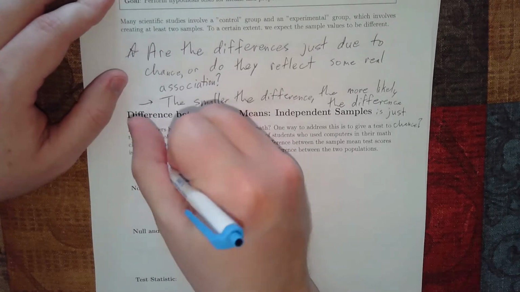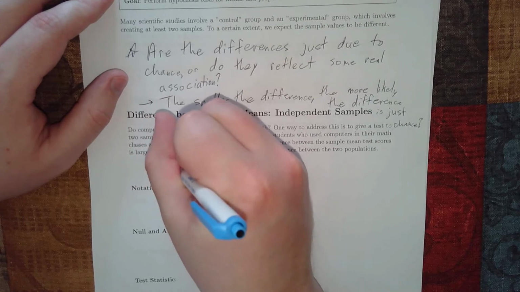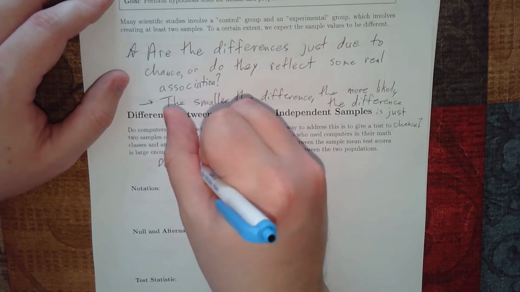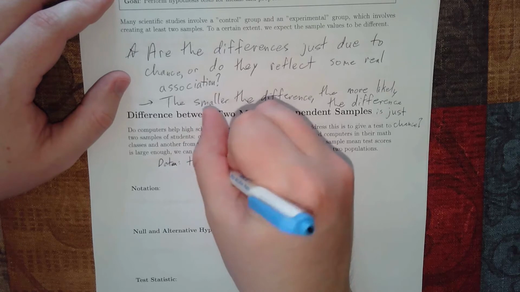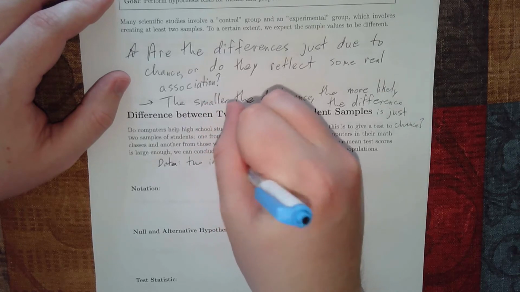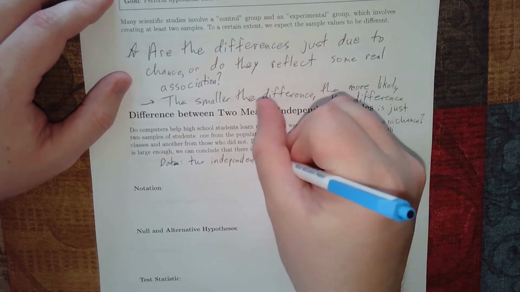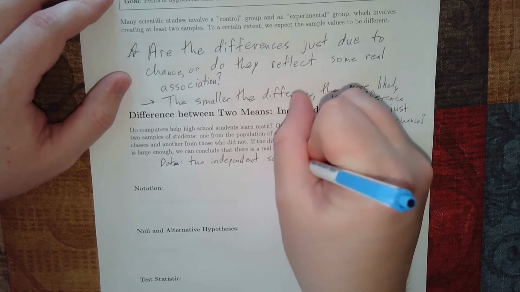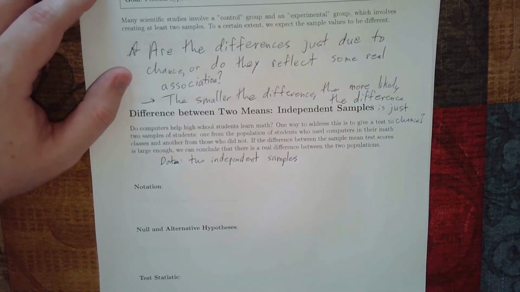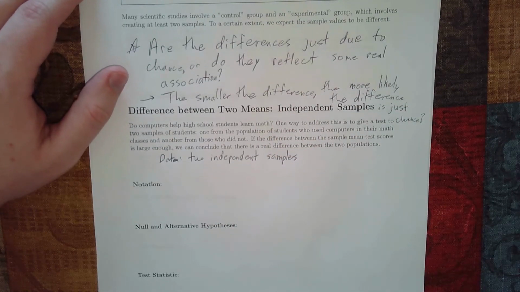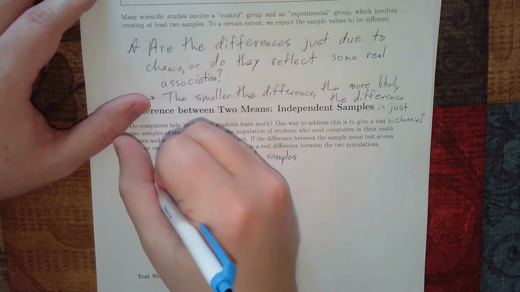So our data here is two independent samples. We want to know how strong the evidence is that those population mean scores are different.